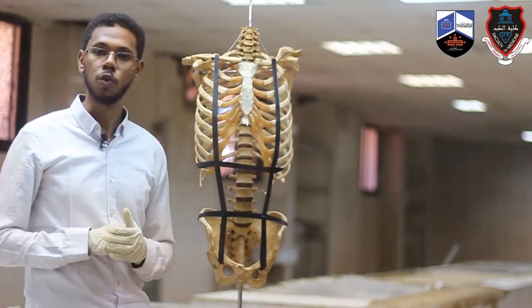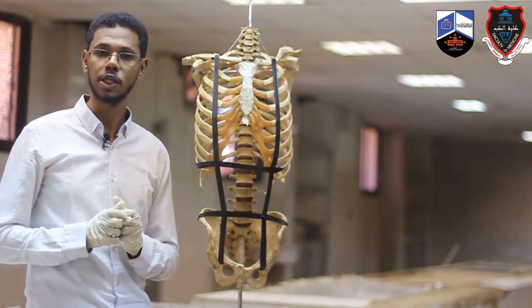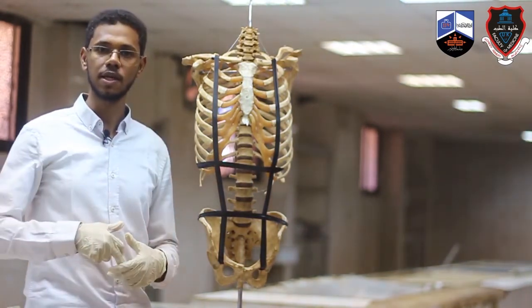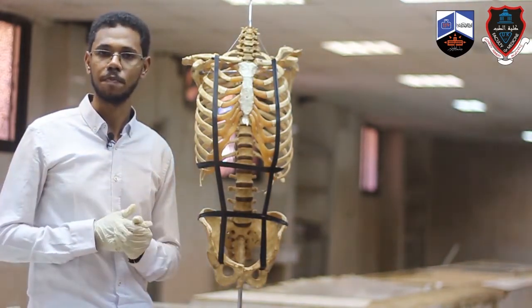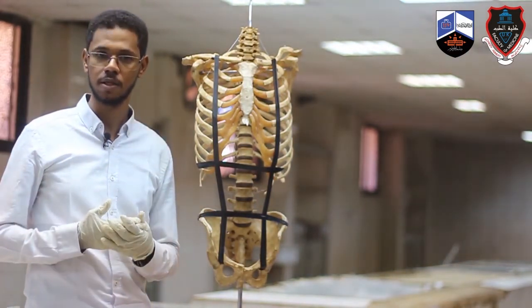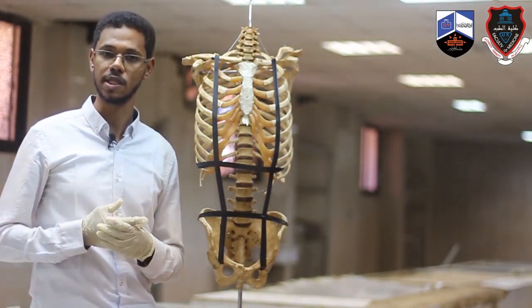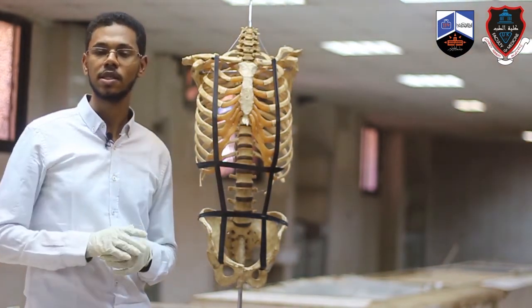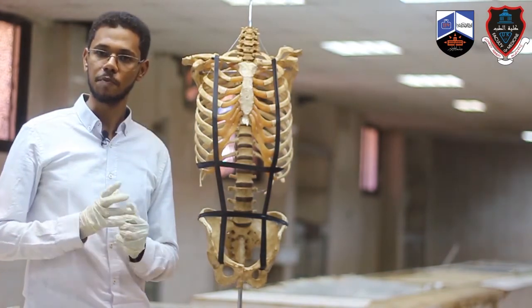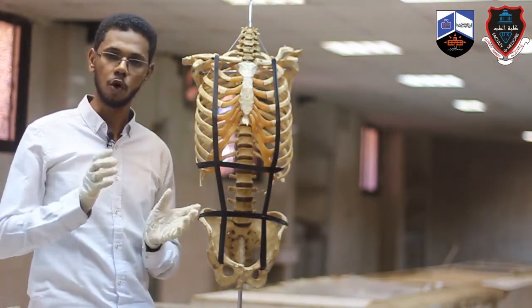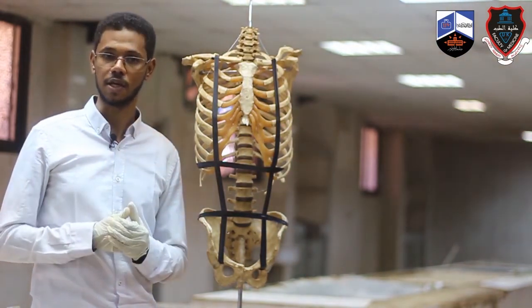Now, we'll talk about the abdominal cavity. During development, the abdomen can be divided into peritoneal cavity and a retroperitoneal space. What's peritoneum? Peritoneum is a serous membrane that consists of a single layer of flattened cells, the mesothelial cells, that overlies areolar tissue, connective tissue. This membrane surrounds the walls and the viscera and secrete fluids that lubricate the viscera.